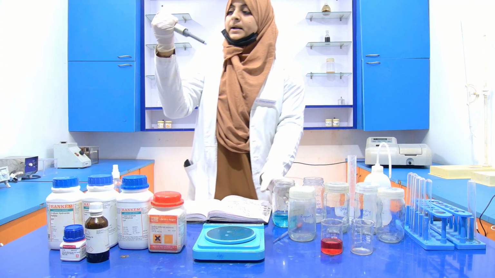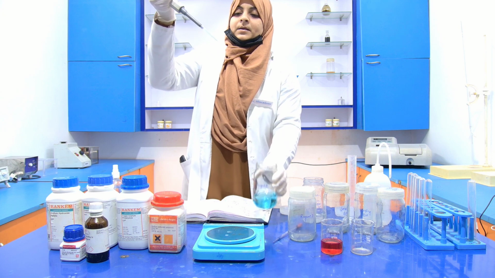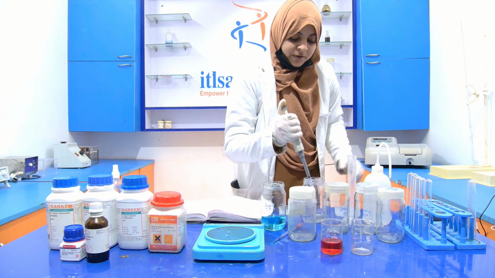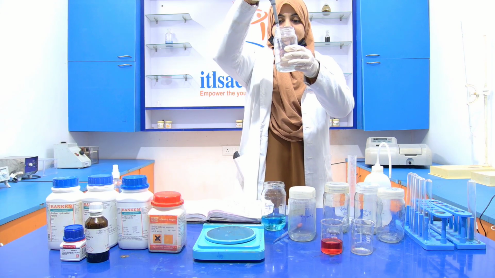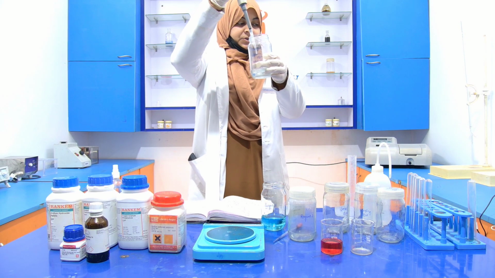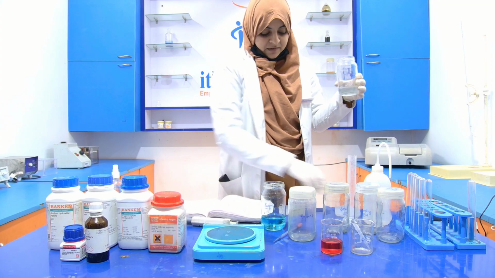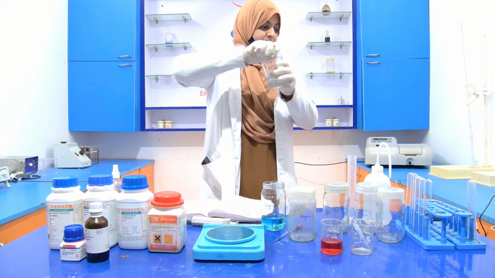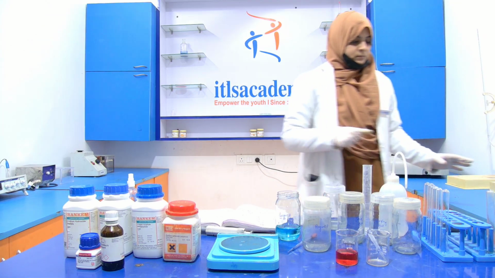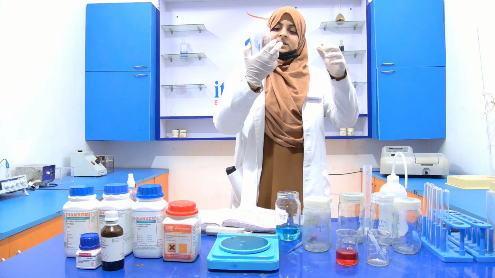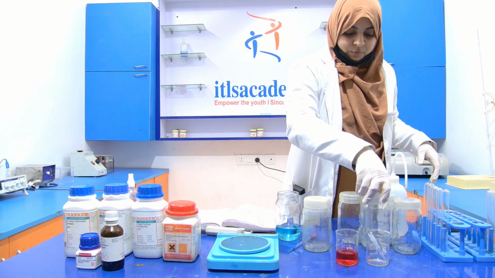Now take the 1 ml of reagent B and transfer it into the reagent bottle. This is your reagent C, it is ready. That is known as alkaline copper sulfate. So you can put it here.